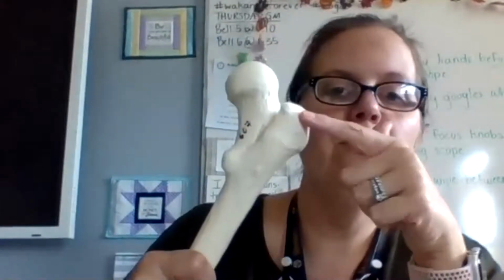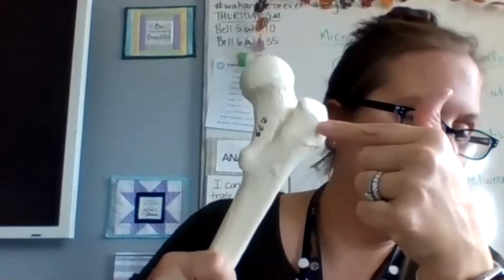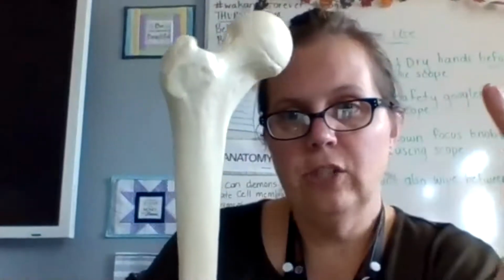And then we have this other projection over here, that's called a trochanter. When we talk in the next chapter about the femur, they will all have fancy special names. But for this chapter, you want to go ahead and just memorize the terms.